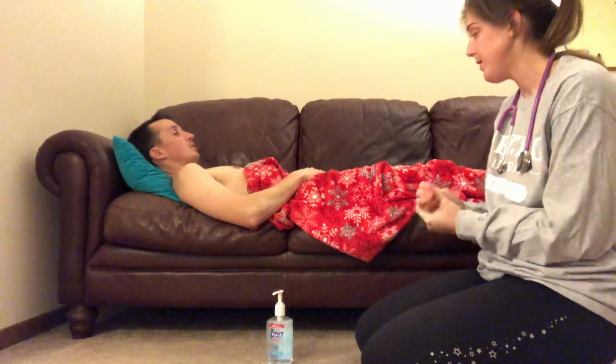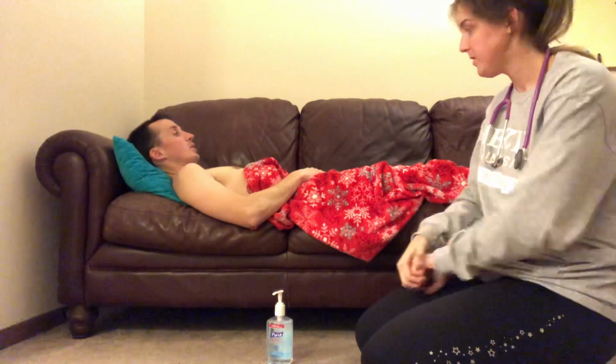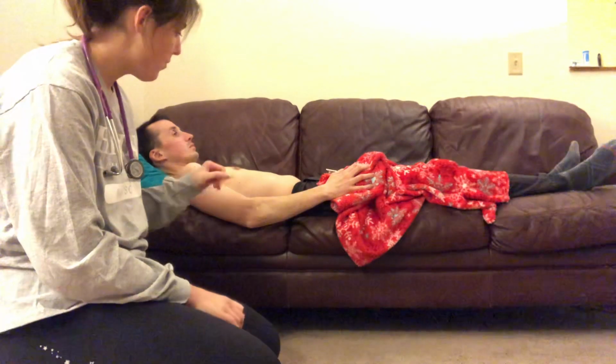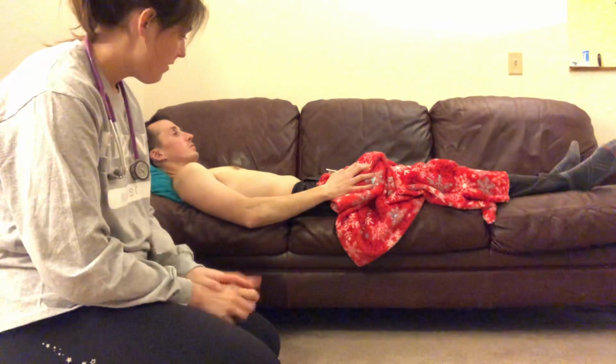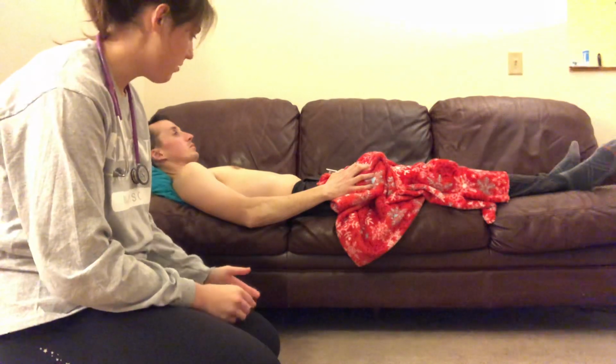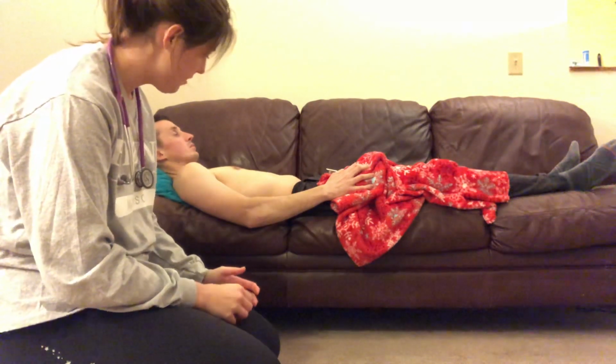Any abdominal pain? No. Any trouble with bowel movements at all? No. Alright. I'm going to come to his right side and start inspection. I'm noting the contour of his abdomen. For him, I would note that he has a flat contour. And then also I'm looking if there's any masses or bulges.